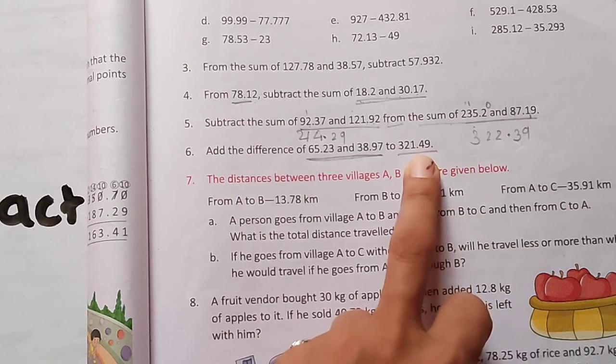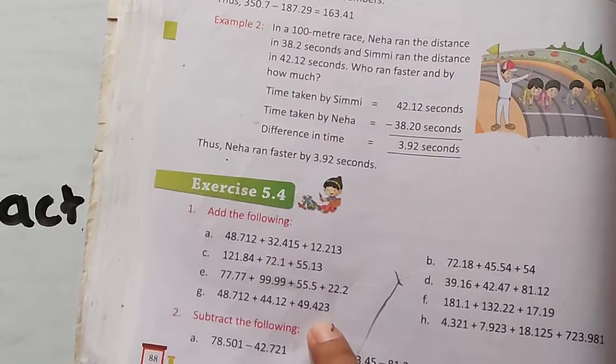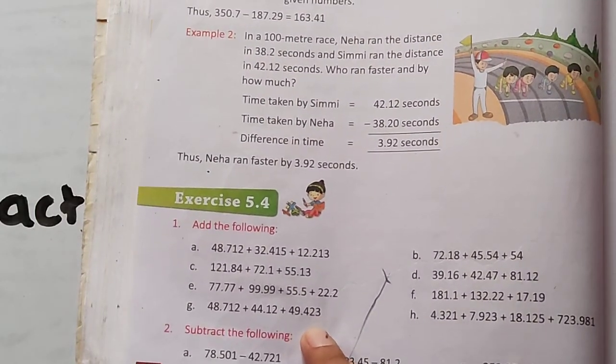Okay, in this way you have to complete exercise 5.4 in your notebook. Okay, this is your today's homework. Thank you.